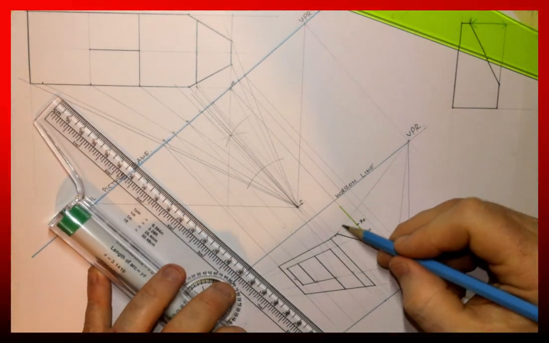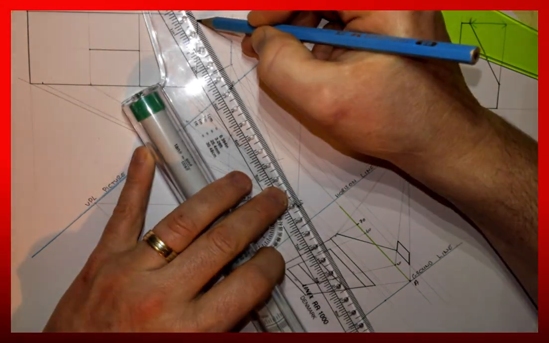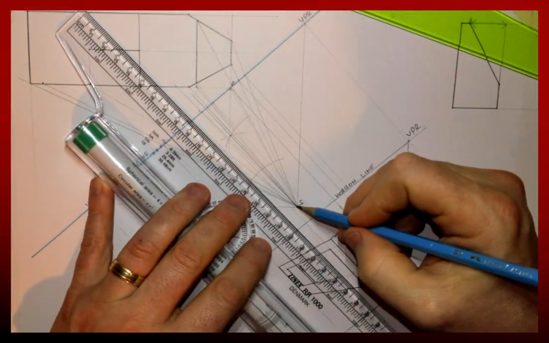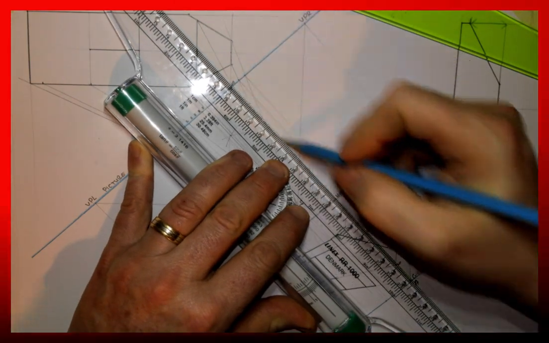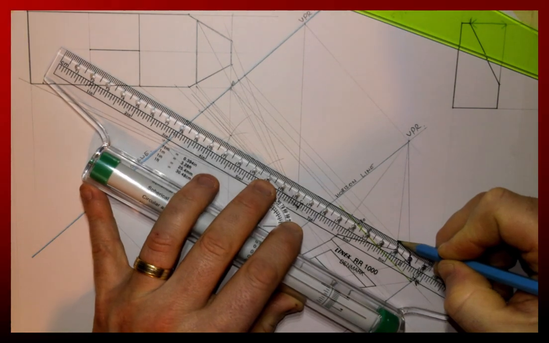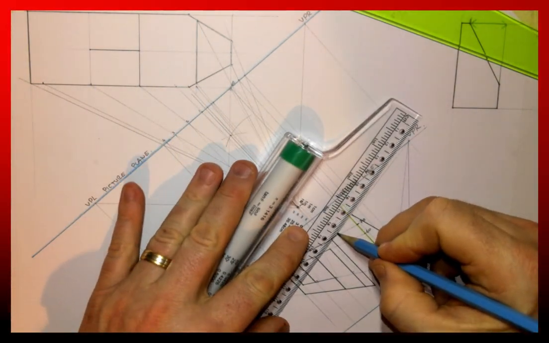Okay, vanish it over, locate that point, that's where it stops. So again, the spectator looks at that point, where it cuts through the picture plane, drop it down. So every time I'm just lining up my ruler parallel with my central line of vision. And we can join those up.